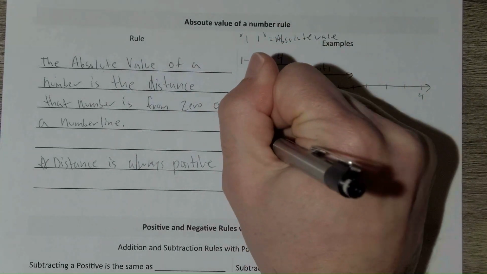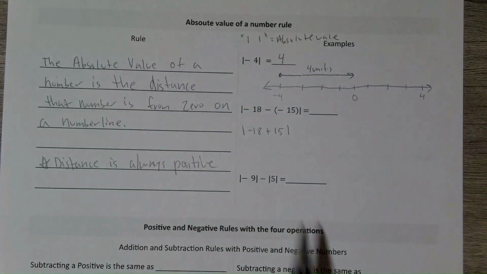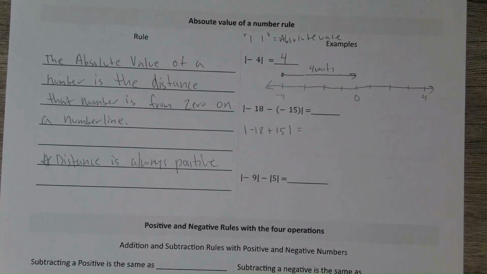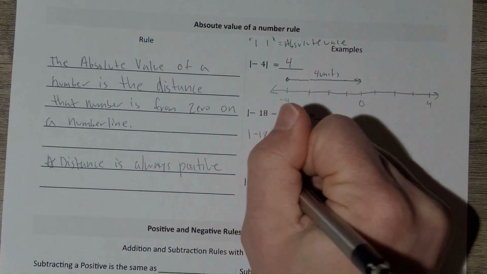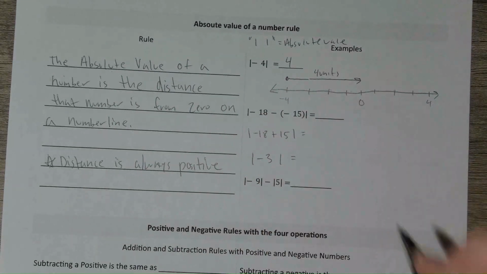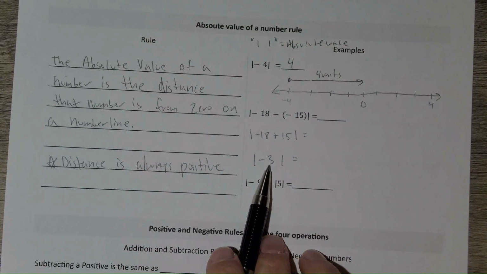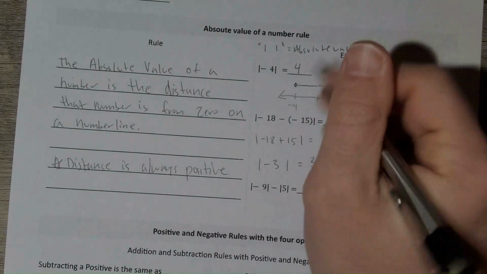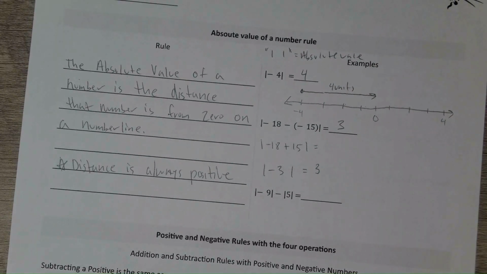So I can rewrite this as the absolute value of -18 plus 15. And so -18 plus 15 ends up giving us -3, which means the absolute value of -3 is the distance -3 is away from 0, which is just +3. And so we get the absolute value of this expression to be +3.